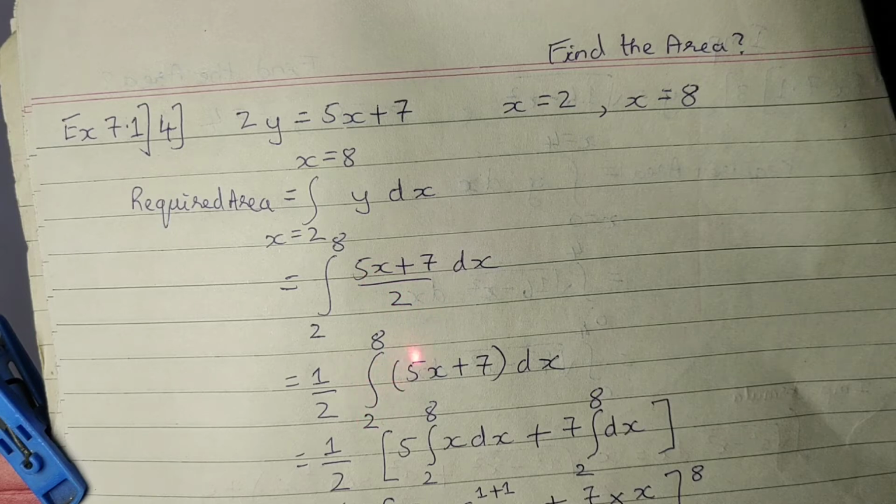Okay, now we have to put the integration sign. Lower limit is 2, upper limit is 8, bracket. Now what is left? 1 by 2 is gone outside, so 5x plus 7 remained in the bracket, into dx. Now if we bring this integration sign inside the bracket and remove the bracket, what we will get is: 5 is a constant. You have to take 5 outside, put integration of 2 to 8.